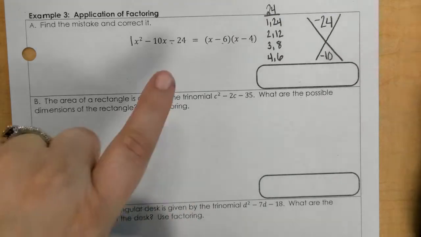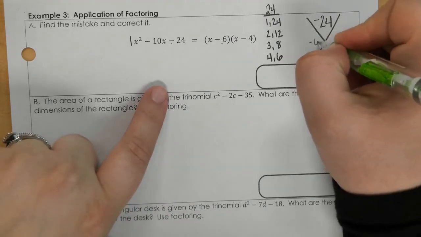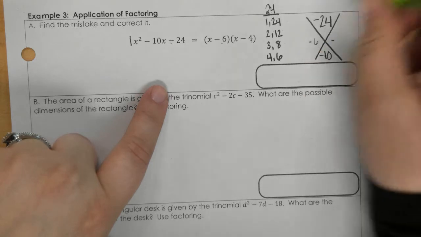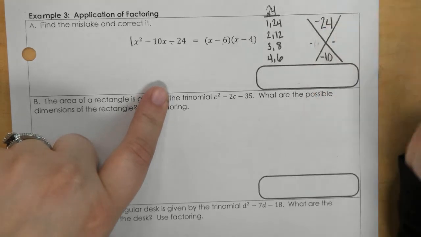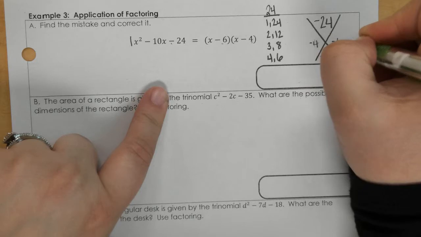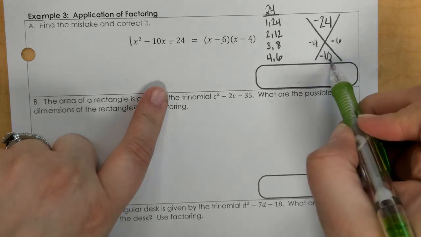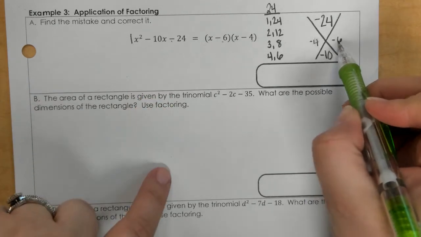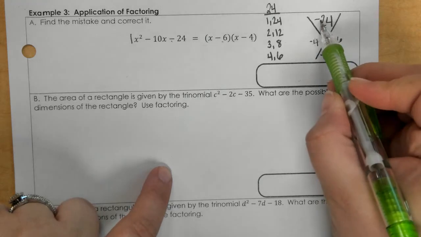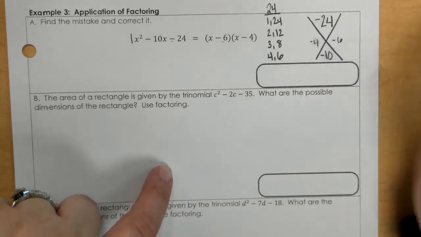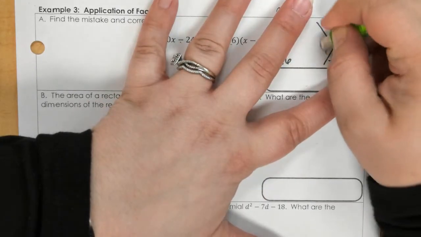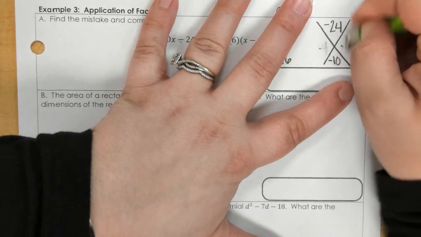I would not write this part down, I would just watch for a second. But if I put in their numbers, negative 4 and negative 6, negative 10 is what you get when you add. But negative times negative should get you a positive, and this is a negative 24. So I can't use 4 and 6 because the puzzle doesn't work out.